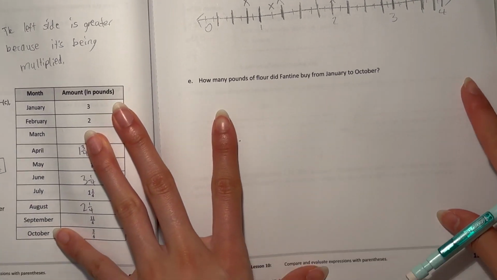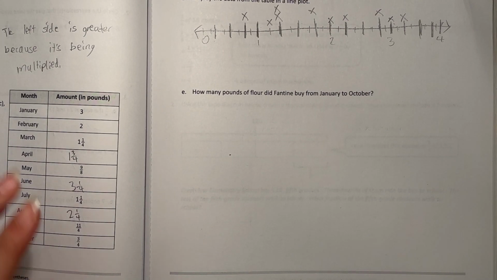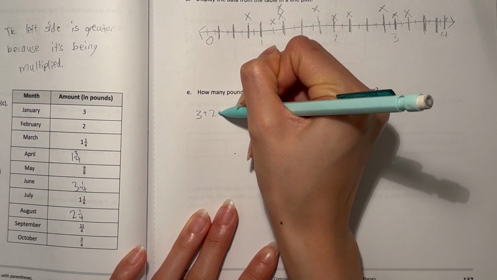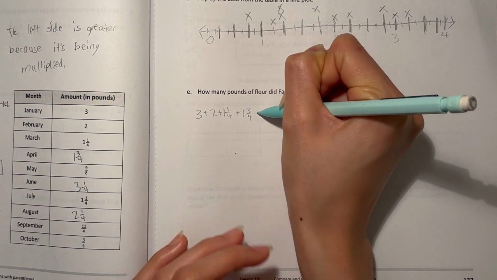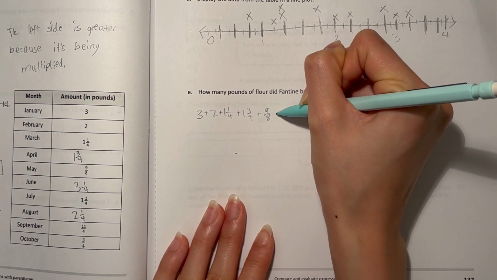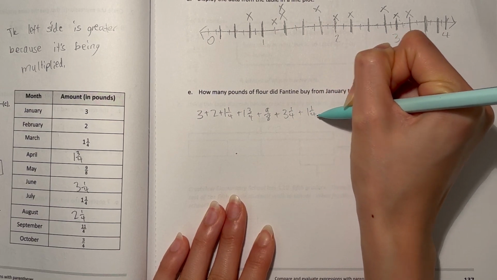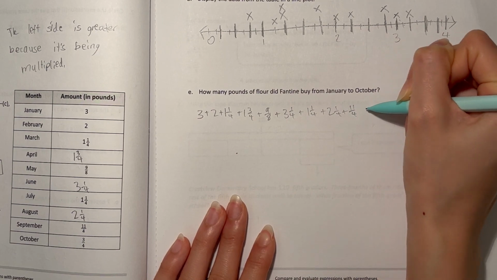Okay. So now E is asking how many pounds of flour did Fantine buy from January to October. So now we have to add this whole thing up. 3 plus 2 plus 1 1/4 plus 1 3/4 plus 9/8 plus 3 1/4 plus 1 1/4 plus 2 1/4 plus 11/4 plus 3/4.